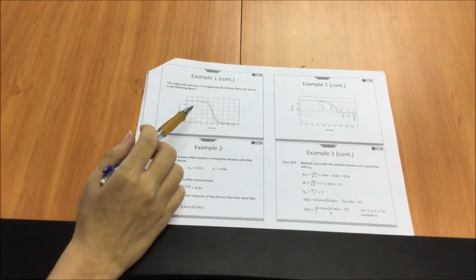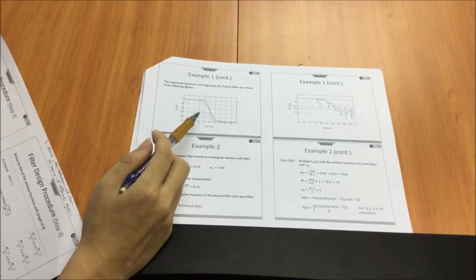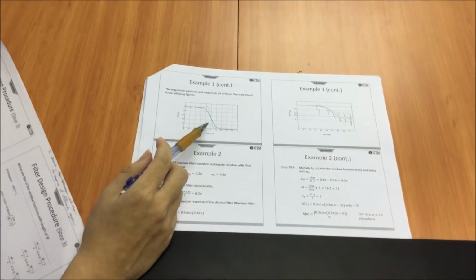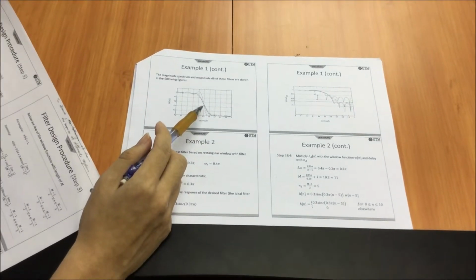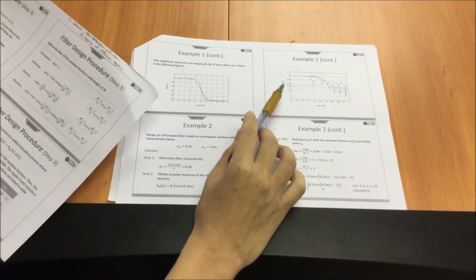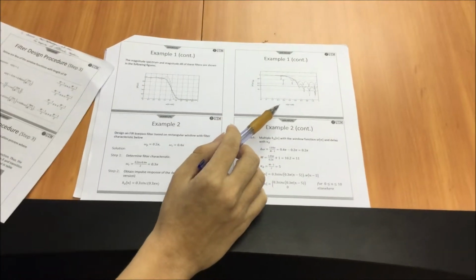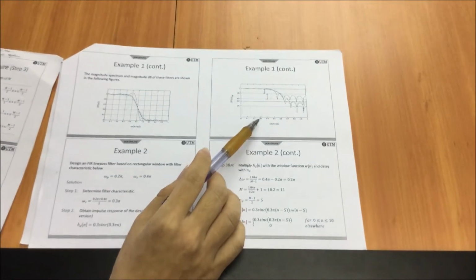So after we have done all the calculation, we plot the magnitude spectrum to observe the response of the different systems. In order to have a clear illustration of the behavior of the ripple, we plot the graph in dB form. So this is the graph that was plotted by using MATLAB.